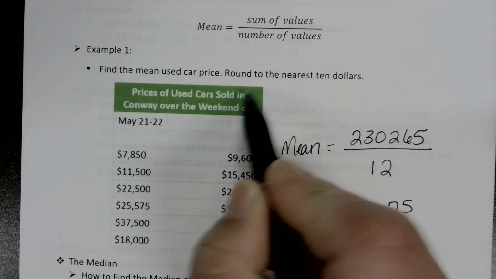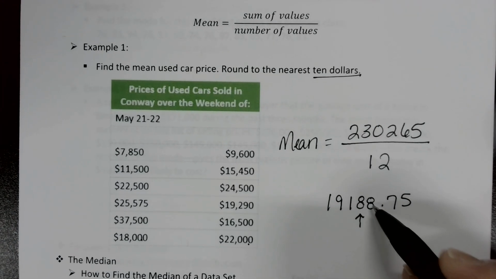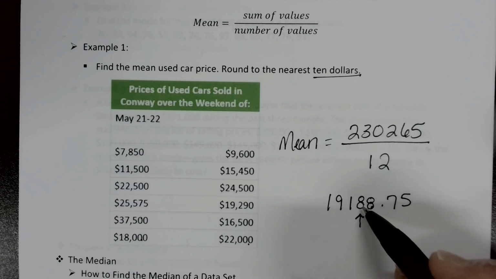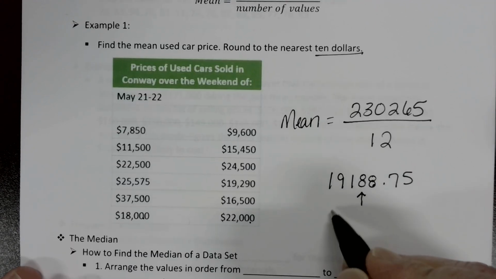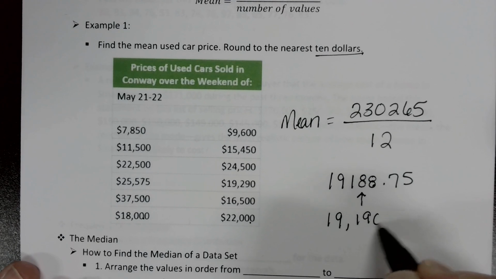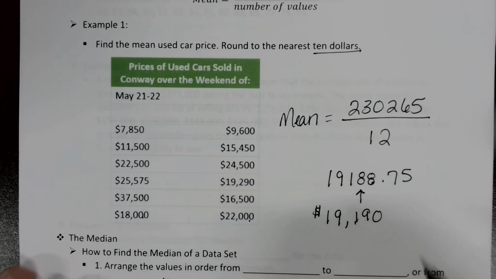And it says round it to the nearest $10. Well, that's this place right here. So I'm going to look at that 8. That's more than 5. 5 or more goes up. Less than 5 stays the same. So this answer is $19,190. That was the average or the mean cost of cars that were sold in Conway over the weekend.